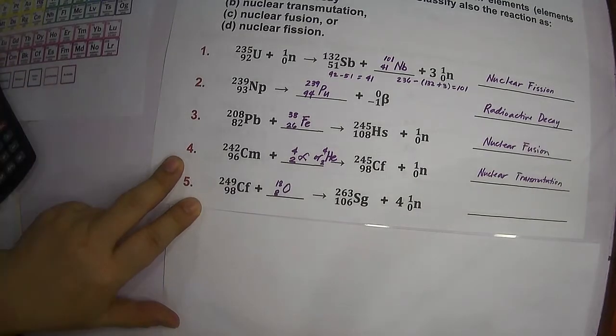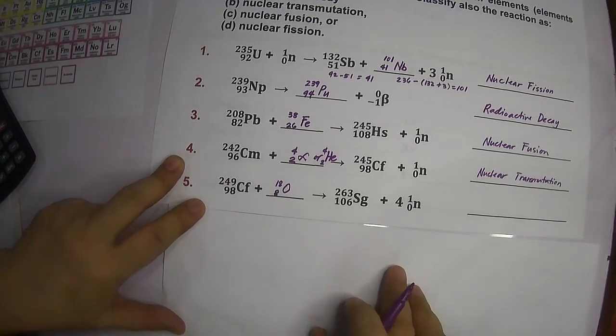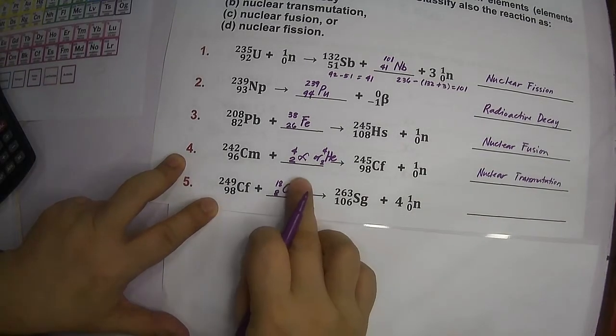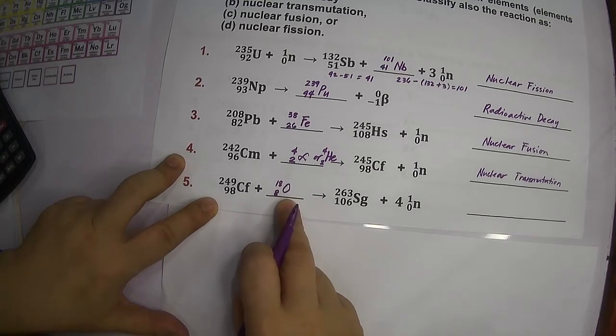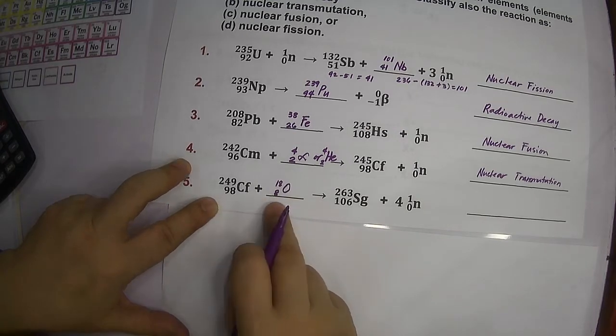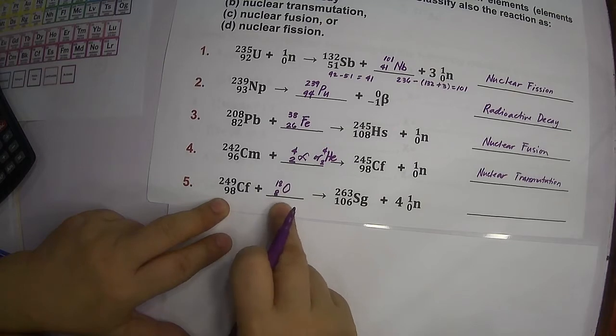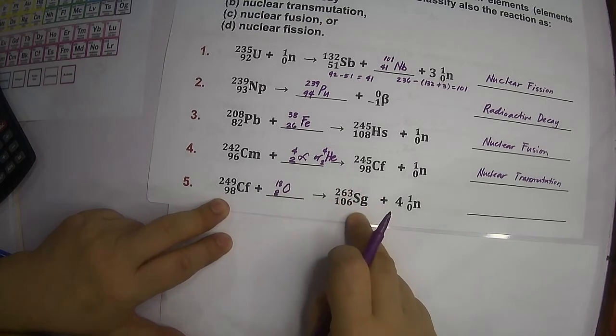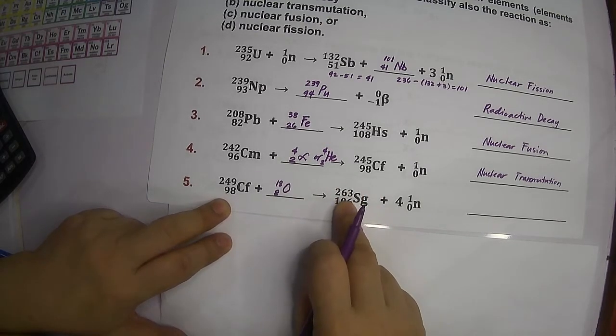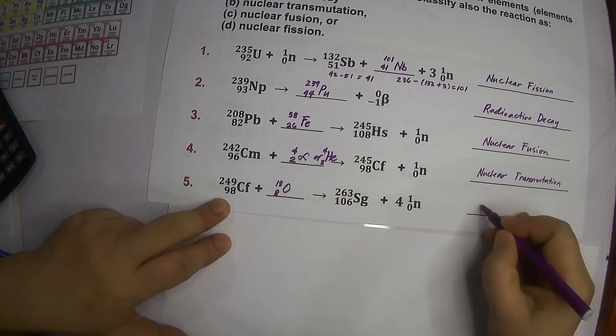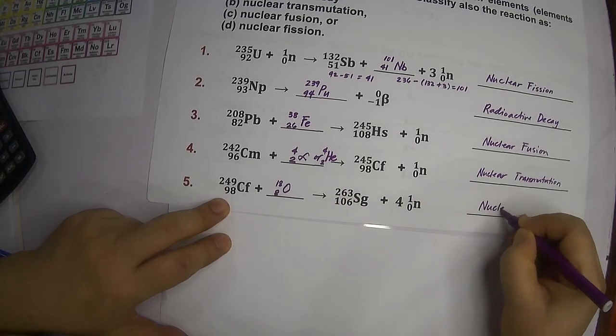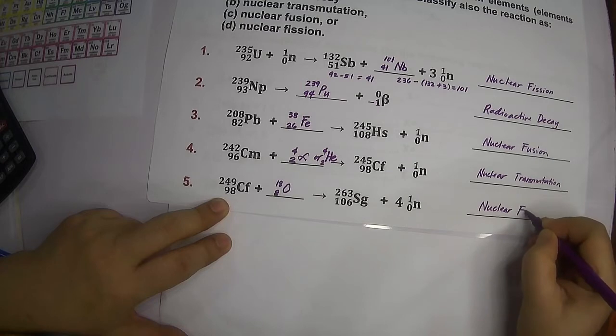Again, if we analyze, this is not a particle, this is a nuclide. So we have two lighter nuclei that are combined to form a heavier nucleus. Okay, so this is a nuclear fusion.